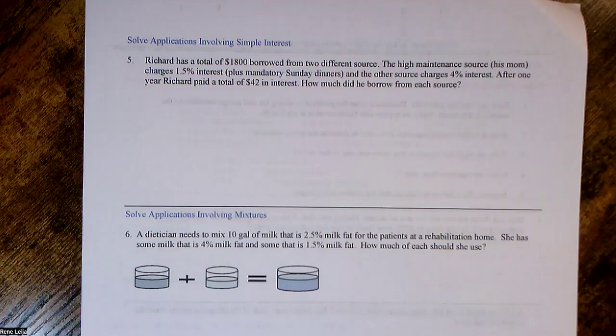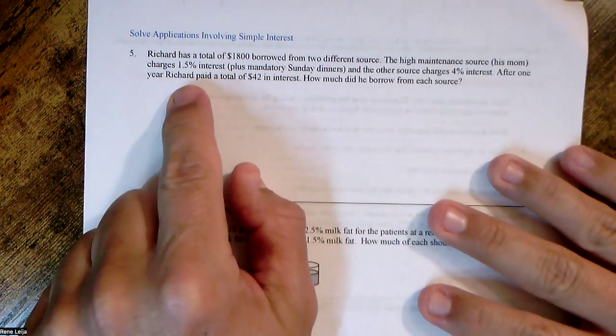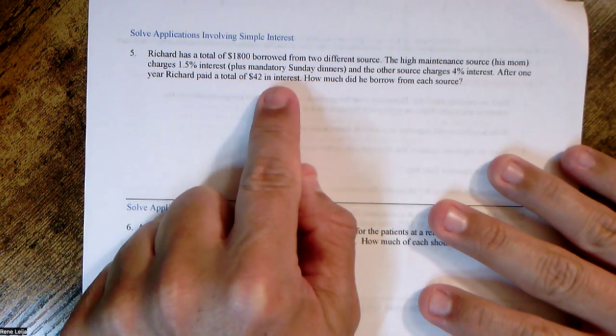It says Richard has a total of $1,800 borrowed from two different sources. The high maintenance source, his mom, charges 1.5% interest plus mandatory Sunday dinners, and the other source charges 4% interest. After 1 year, Richard has paid a total of $42 in interest. How much did he borrow from each source? Okay, so there's a lot of information going on. So he's borrowed some money from two different sources, and each source is charging a different interest rate. And then it says after 1 year that he paid a total of $42 in interest.